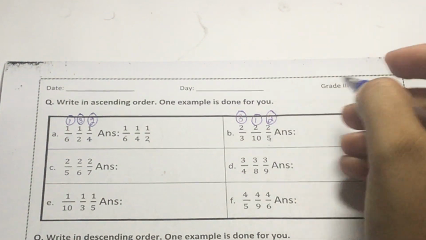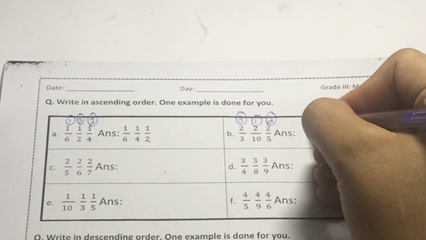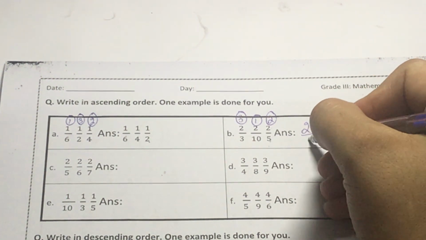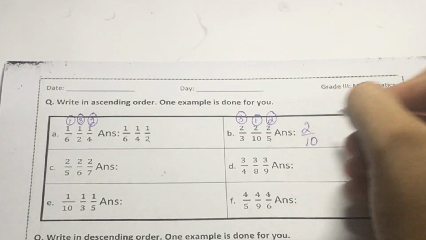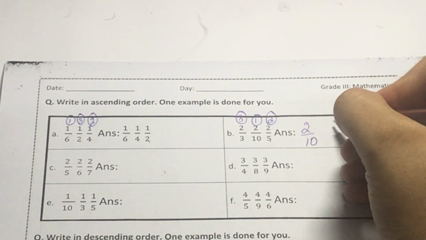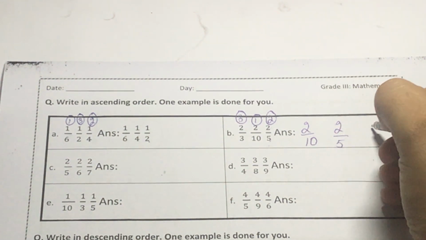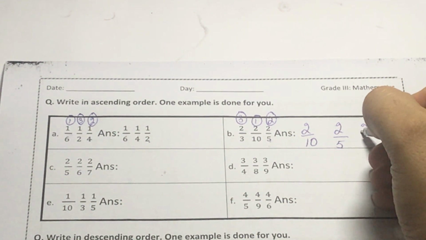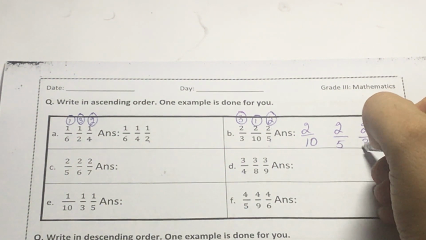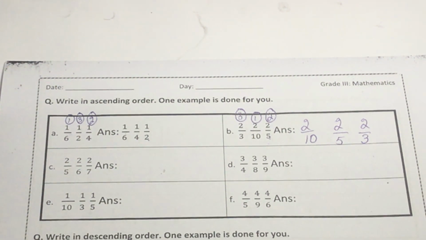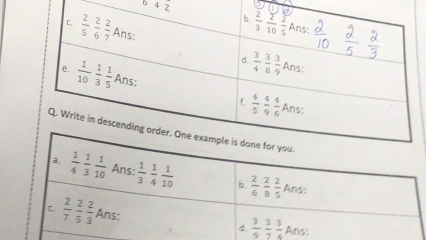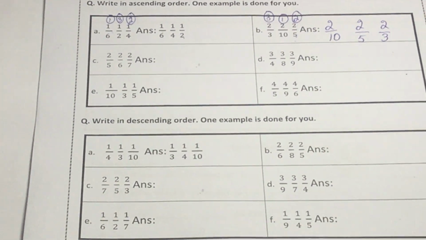So we are arranging in ascending order. We will write our smallest fraction first, then our second fraction, that is 2 over 5, and in the last we will write 2 over 3, our greatest fraction, right? So this is the ascending order with unlike fractions.